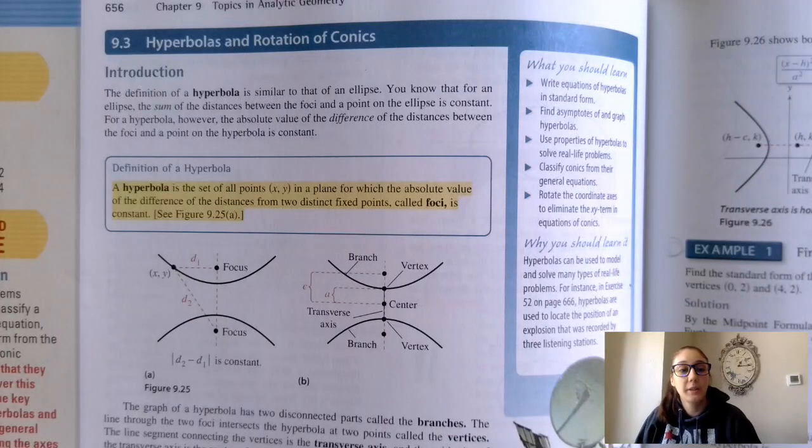All right, so today we're going to be taking a look at hyperbolas. The equation of a hyperbola is pretty similar to the equation of an ellipse, but there are some minor differences which impact the graph of the equation very, very much. So let's talk about what a hyperbola is.